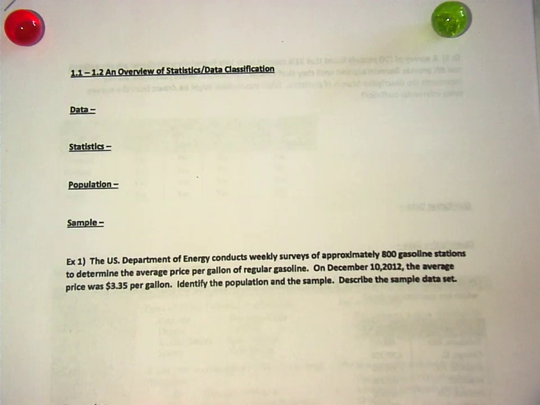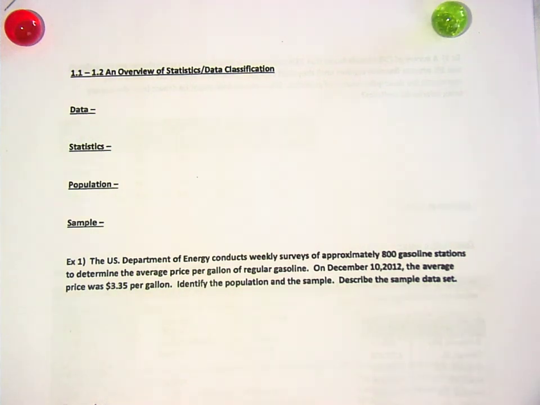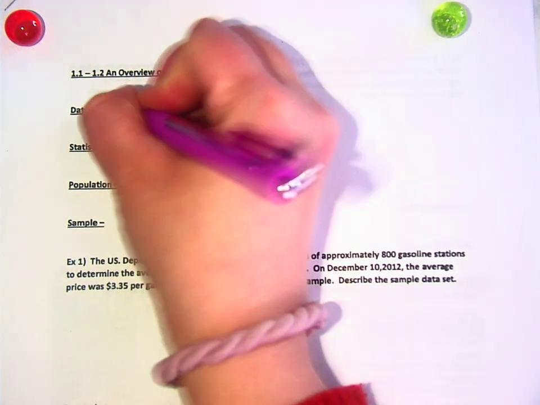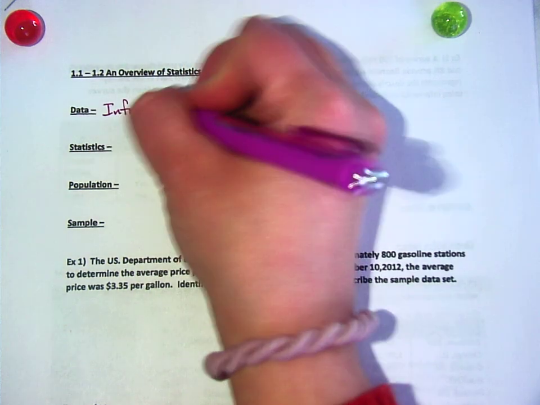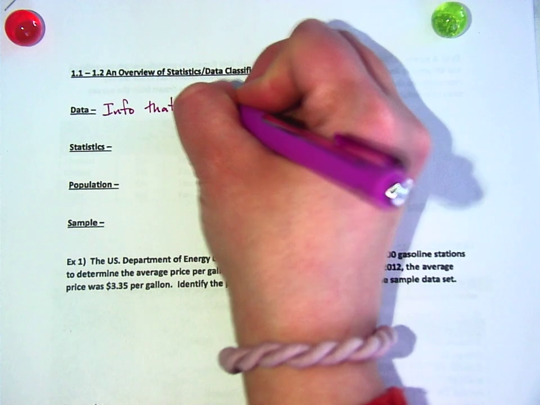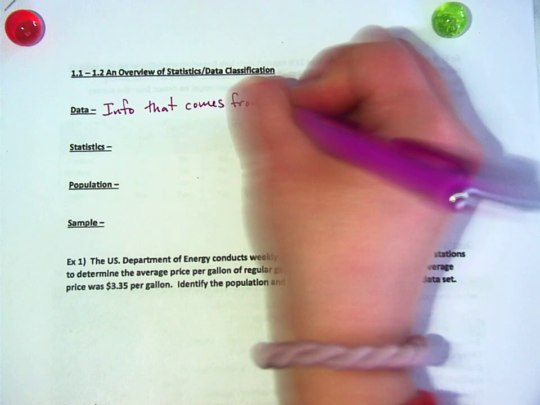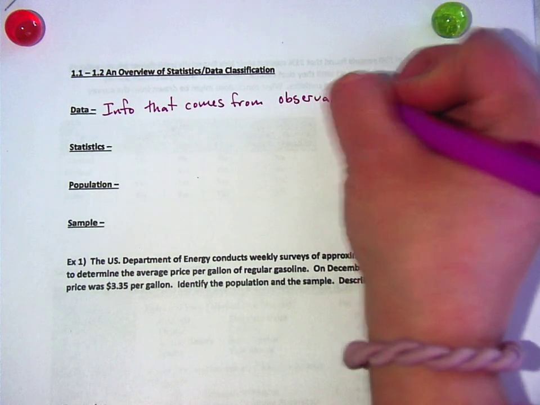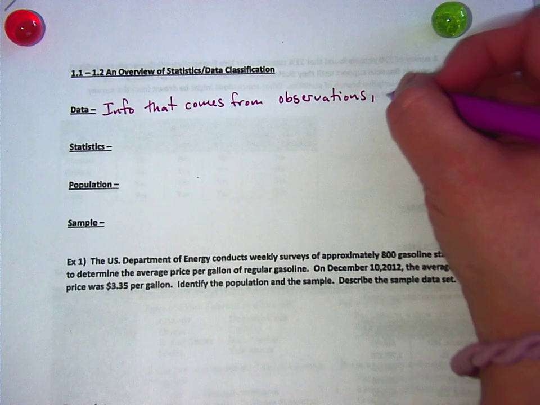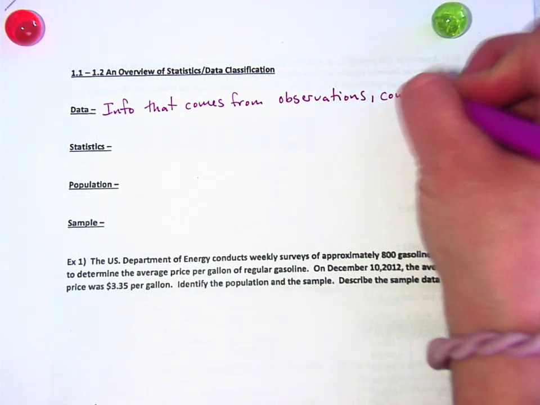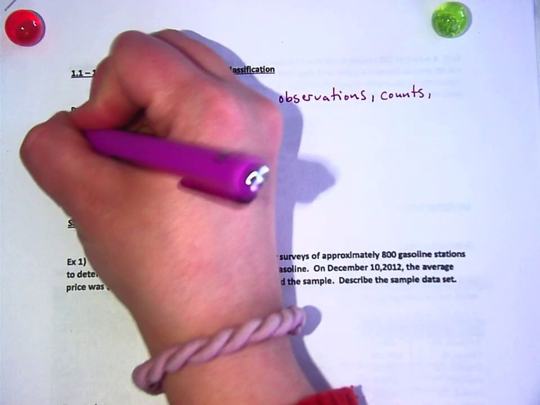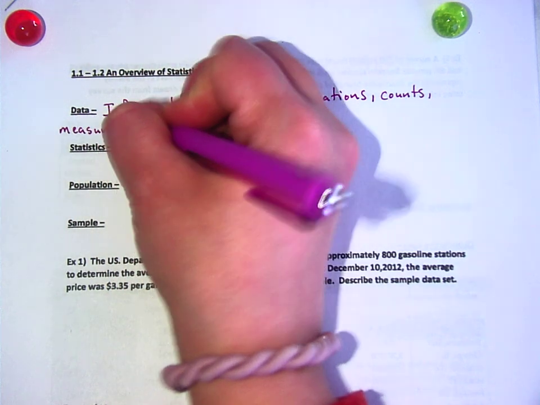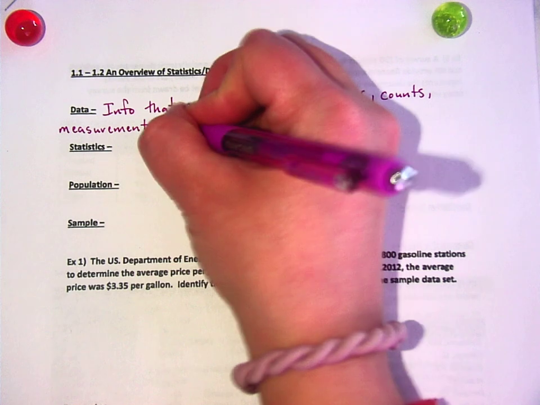Okay, so let's talk. Data is info that comes from observations, counts, measurements, or responses.